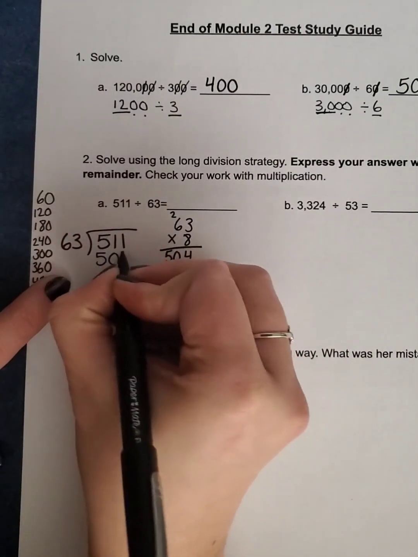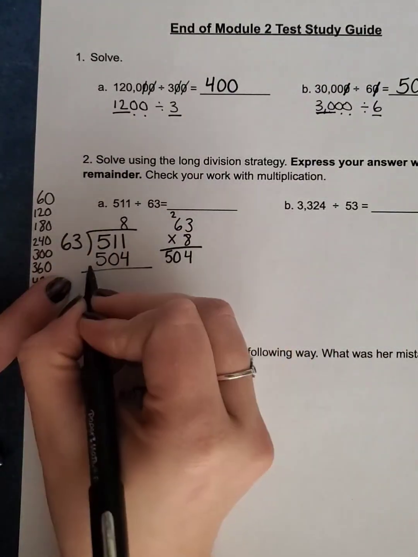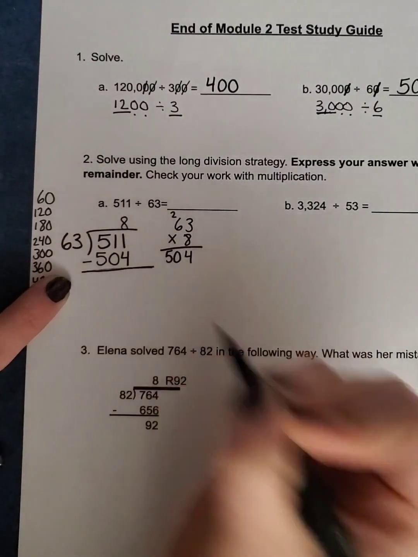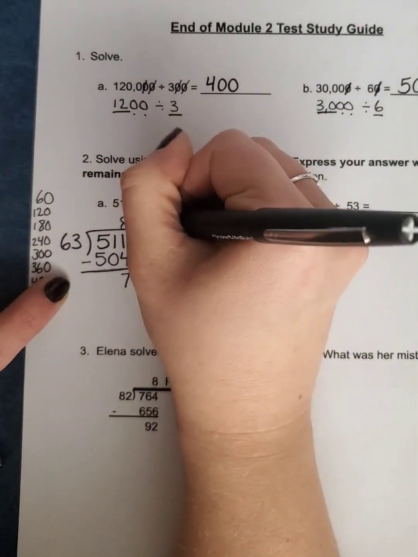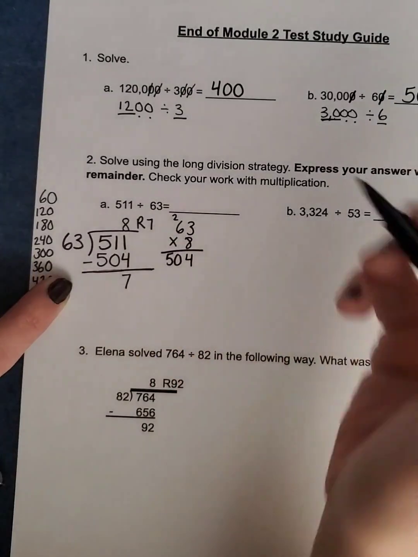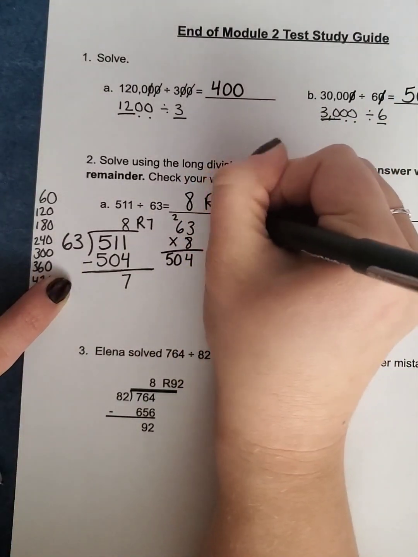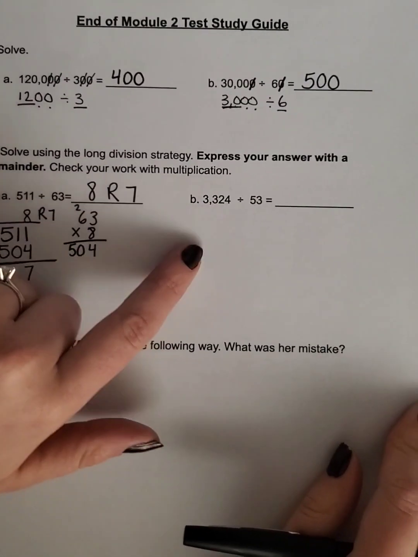So 504 comes down here. 8 groups goes up top. And I subtract 511 minus 504 is 7. So my remainder is 7. So on these problems, we're using remainders. So we can just say 8 remainder 7. Nice and easy peasy.